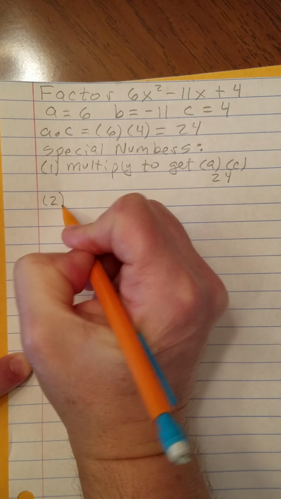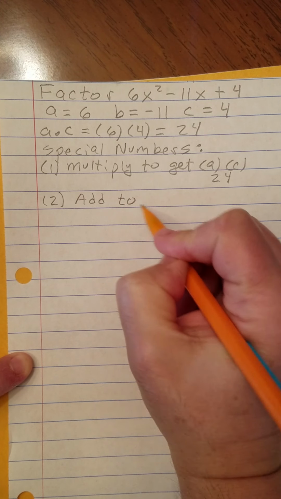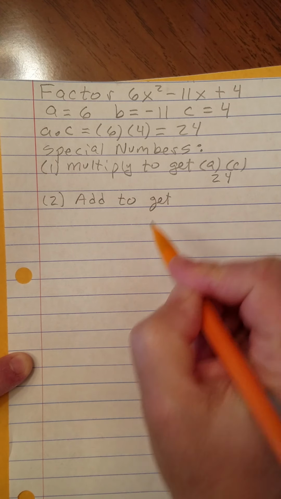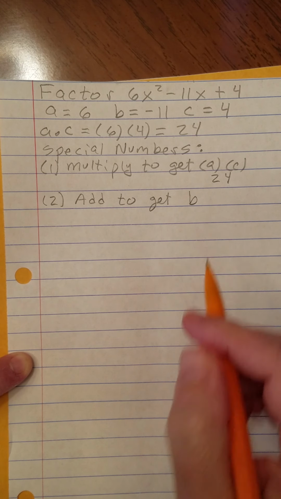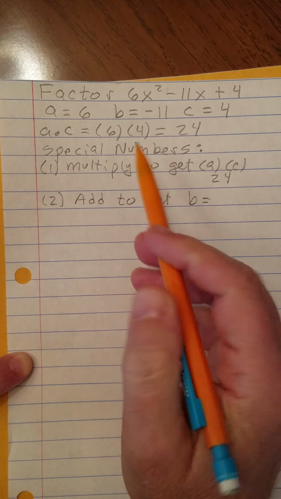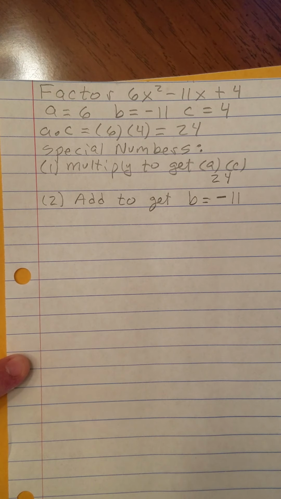The second thing they have to do is those special numbers have to add to get b, which in this problem, b is negative 11.